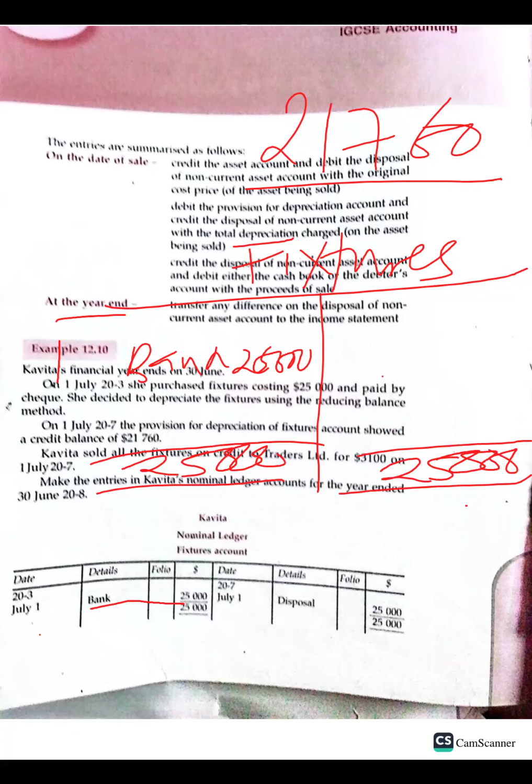And then the balance that remains in the next year, that is in 2027, 1 July, is disposed and it is just 25,000. You close the assets. This is the fixtures account, or the asset account.